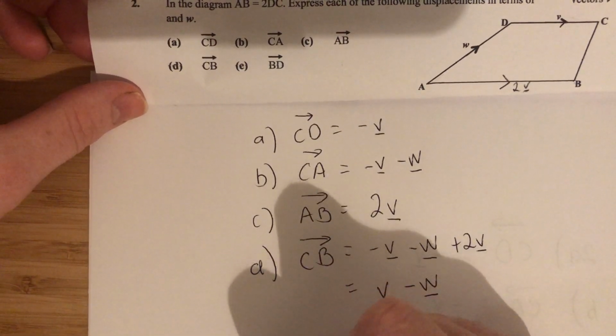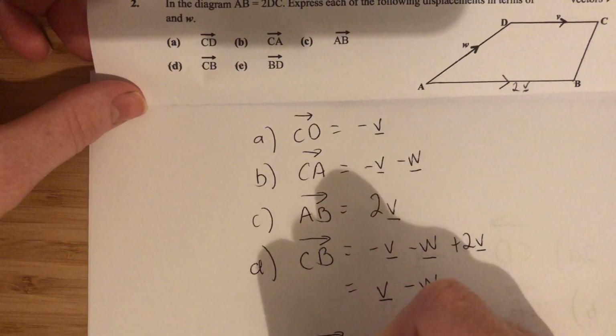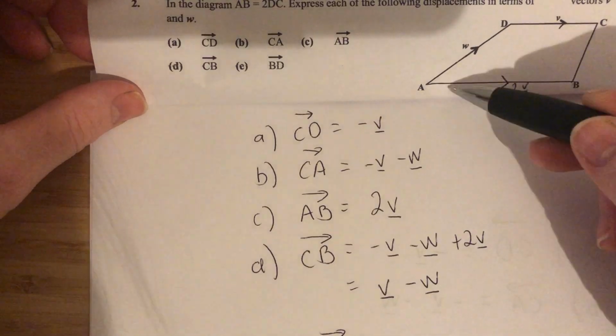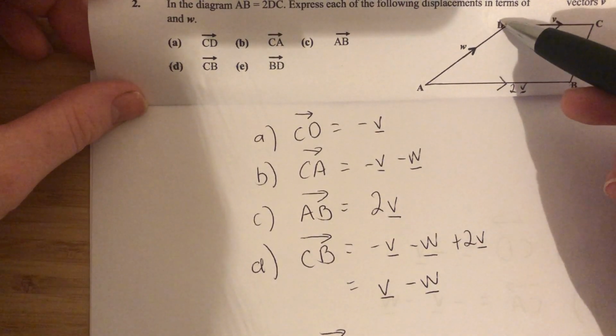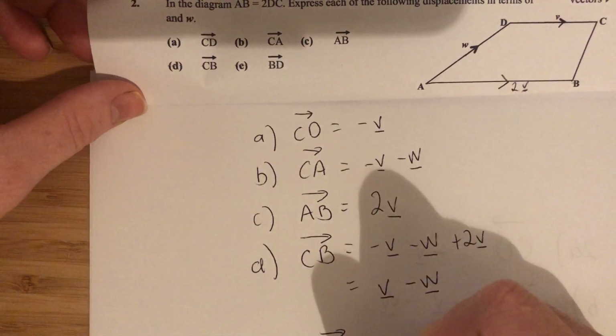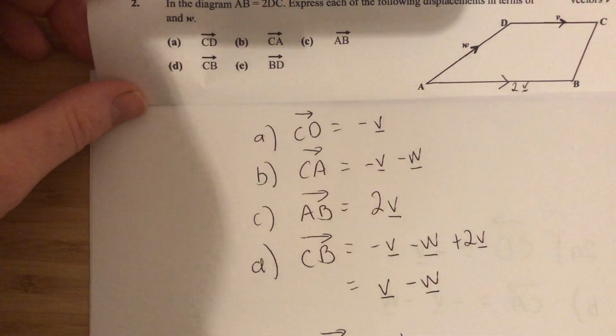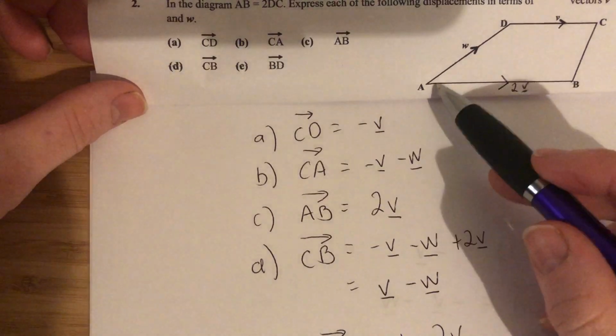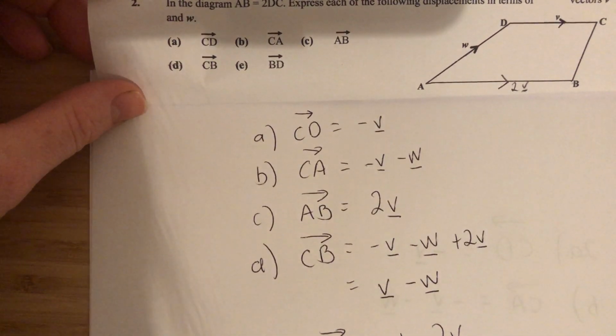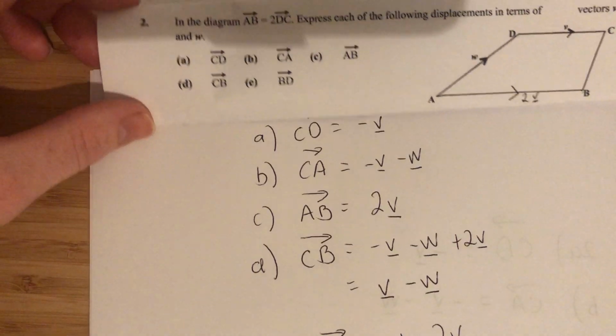And finally in this question, B to D. So B to D, we have to go along the way we know, so minus 2V plus W. So we might want to write the W first because that's the positive one, then minus 2V. You could have written minus 2V plus W, that's absolutely no problem. All right, that's our first question.